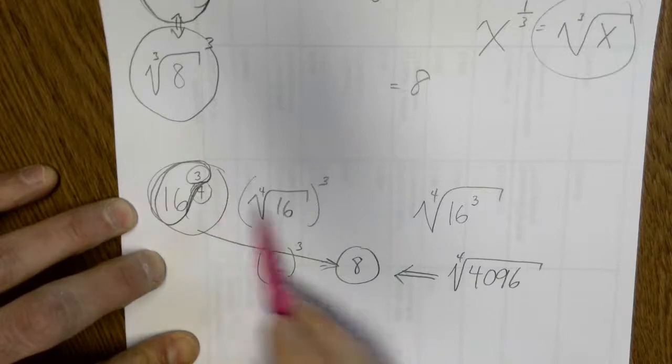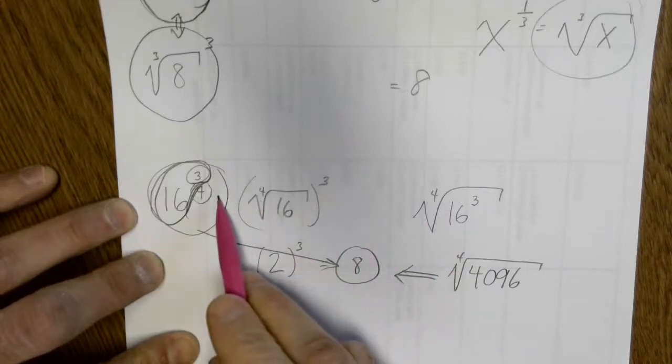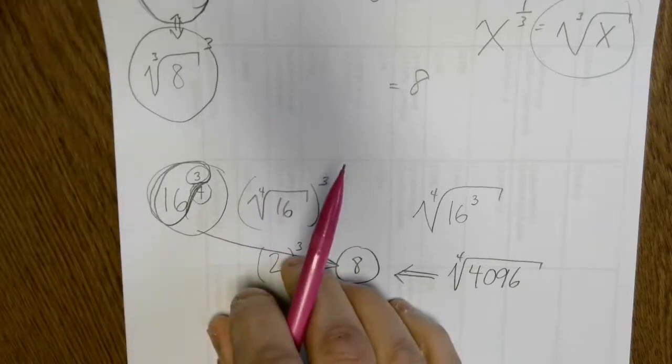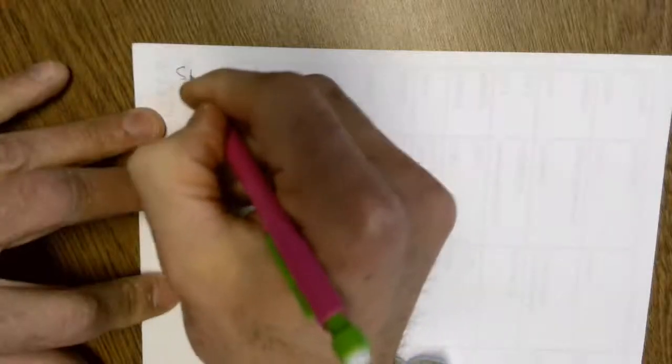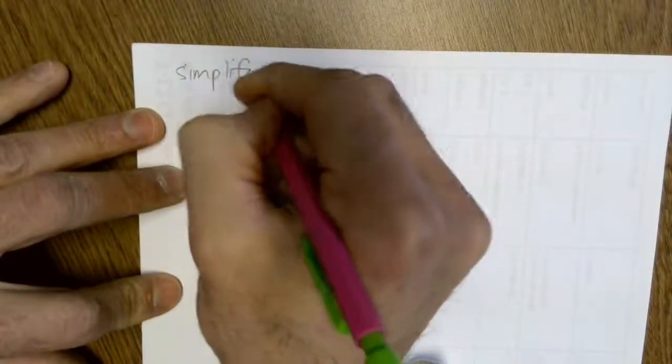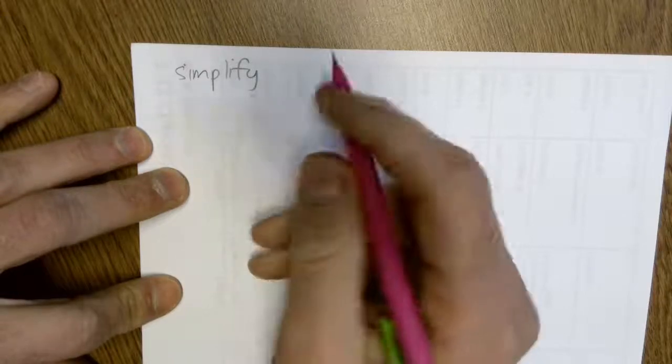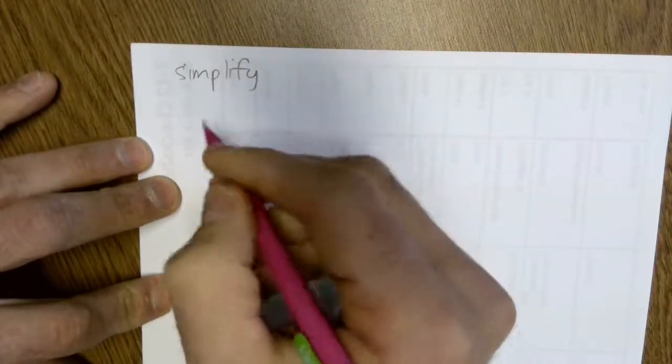So you can do it either way. Doing the root part of it first is almost always easier. Recommended. Okay, let's do a couple more examples, see if you can get this. They're going to say stuff like simplify. When you simplify, they want you to work the numbers through until it's as simple as possible.